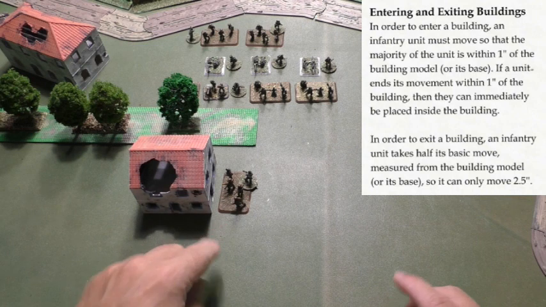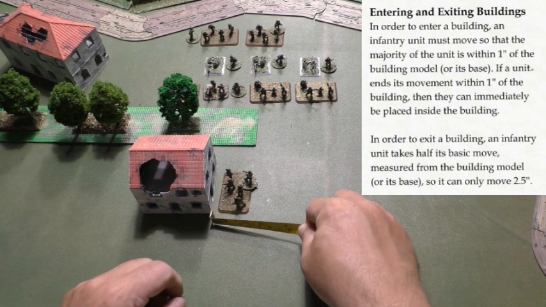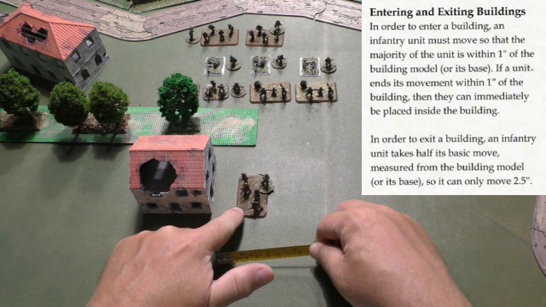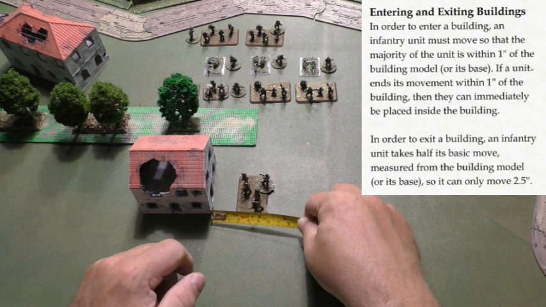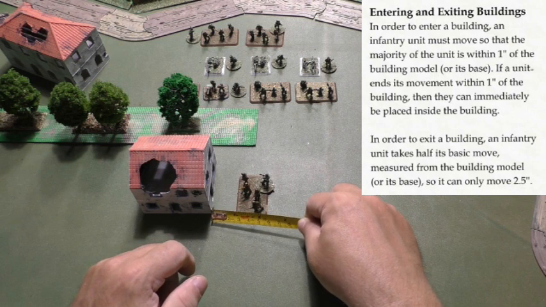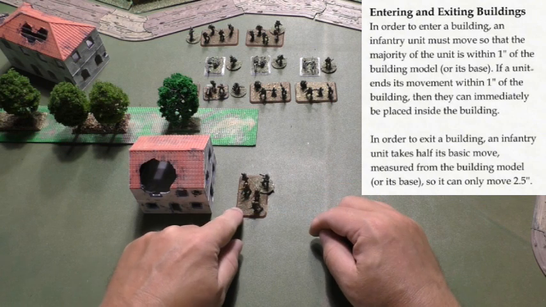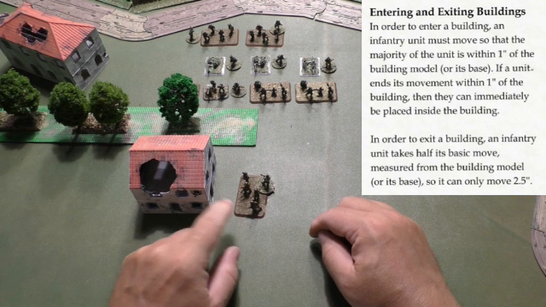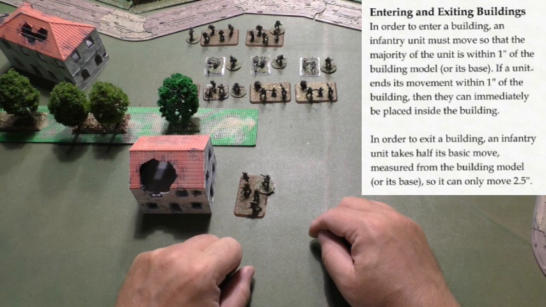If it is less than 1 inch, meaning in this case the base of the unit, and most of the unit is on the base, then you will be able to enter the building.